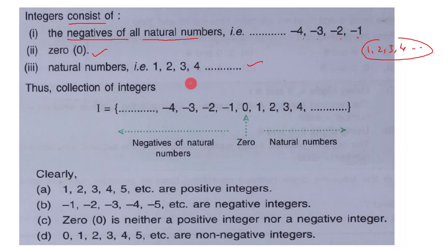So the set of integers Z is equal to 0, the natural numbers and the negatives of natural numbers. In these, which numbers are treated as positive?